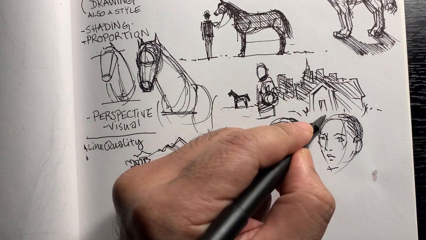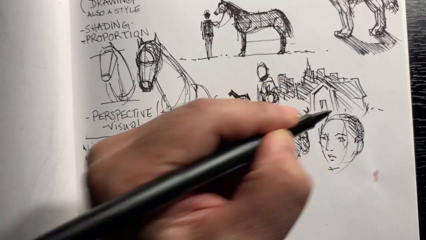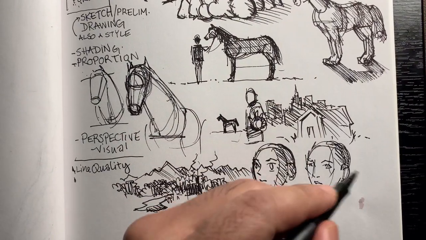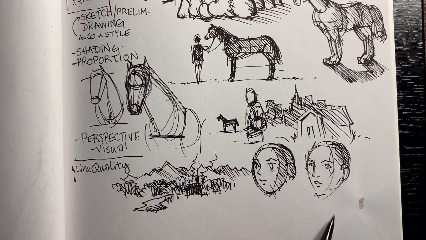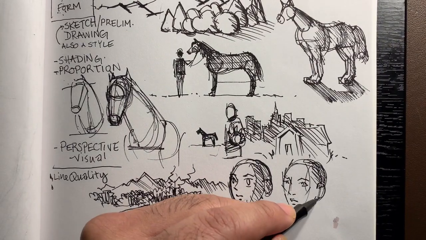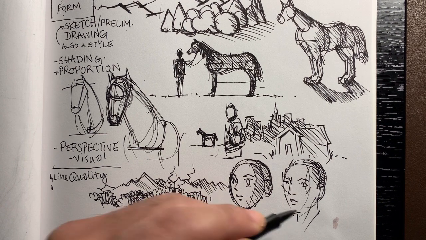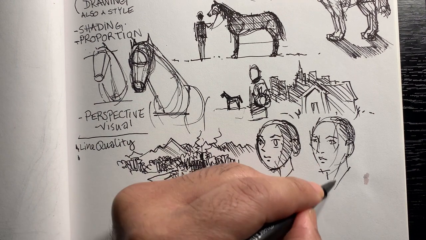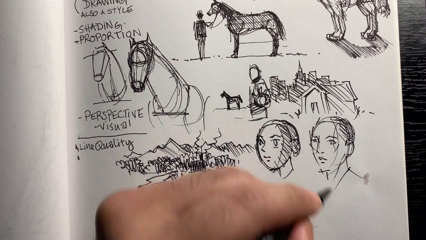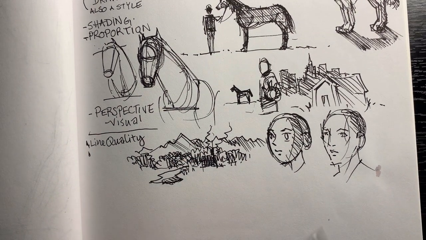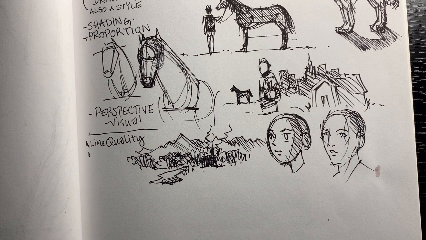So what's next? What can I talk about next? The next thing would be shading. So this is the line, shape, form plus proportion. That's when you can control the form even more. You can make things look simple, you can make things look more realistic. That goes into style, which I'll probably make another video about. I'll be able to cover that.